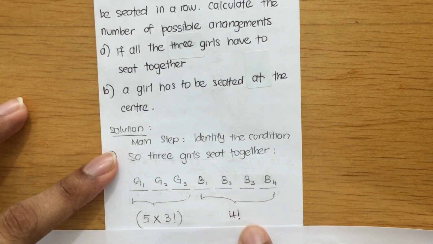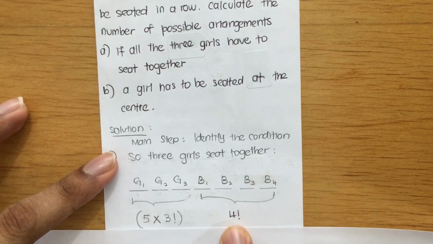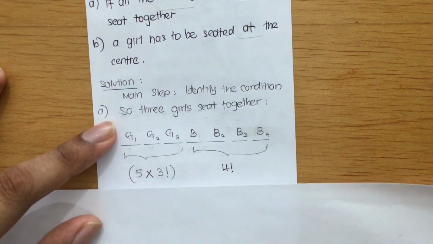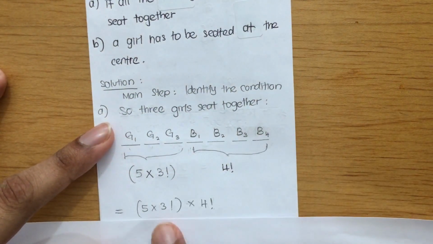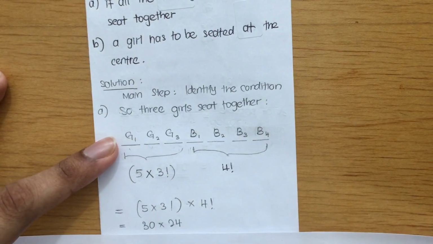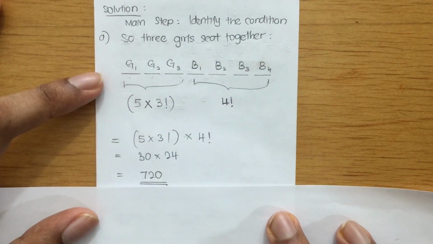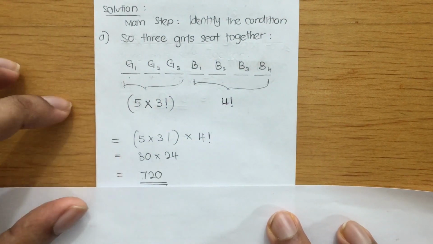And this one is the arrangement for the boys. Since there is no condition applied, I mean no restriction imposed on them, there are 4 factorial arrangements for them. To calculate both arrangements, you multiply 5 times 3 factorial with 4 factorial. So it equals 5 times 3 factorial times 4 factorial. So you get 30 times 24, and from here you get your answer, 720. You get the answer.